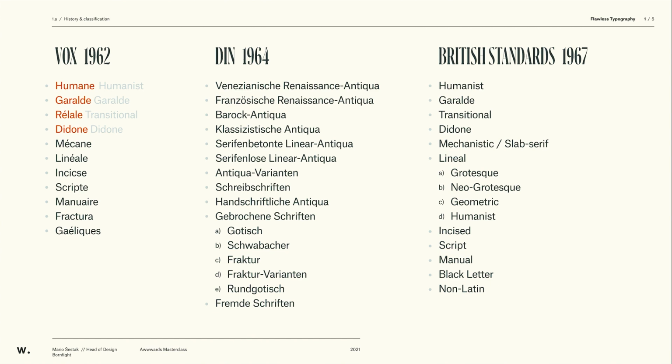If we look at the historical classification, detailed distinction of serif typefaces was made by the French Maximilien Vox, where we have four main subcategories. German DIN classification puts emphasis on black letter typefaces, where we have five subcategories. And British standards put focus on sans serif typefaces, where we have four main subcategories. These three classifications follow the same structure, which is based on historic evolution of a typeface, with some subtle variations and differences. You can find these classification systems in typography history, and they are also taught in school, but in practice they are rarely used efficiently.